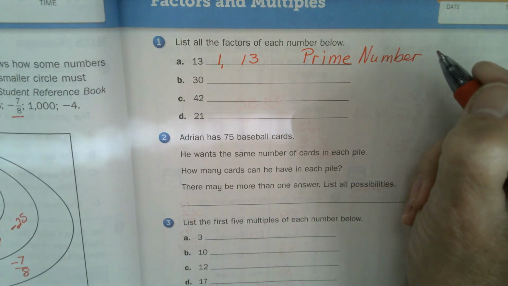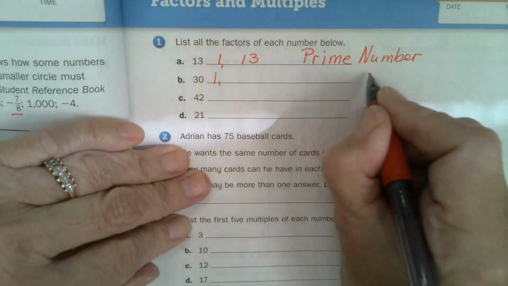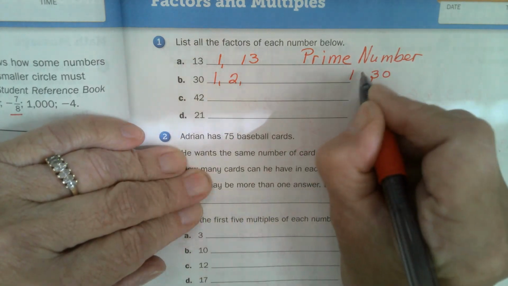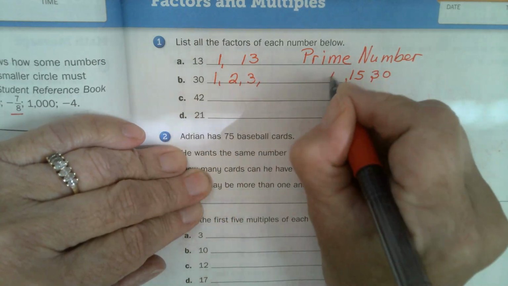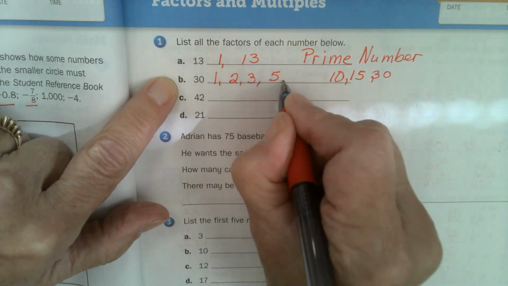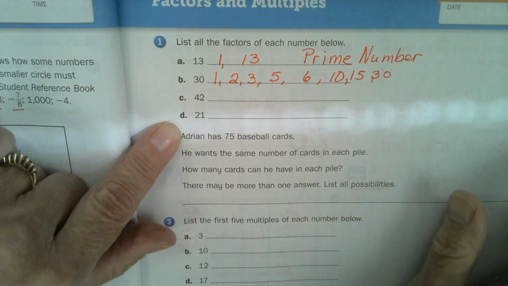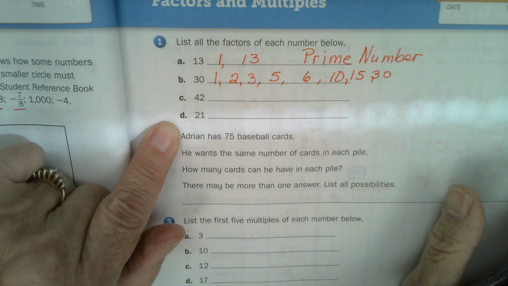Factors of 30. 1 times 30, 2 times 15, 3 times 10, 4 won't go into it, but 5 times 6. Write that down. Factors of 42.